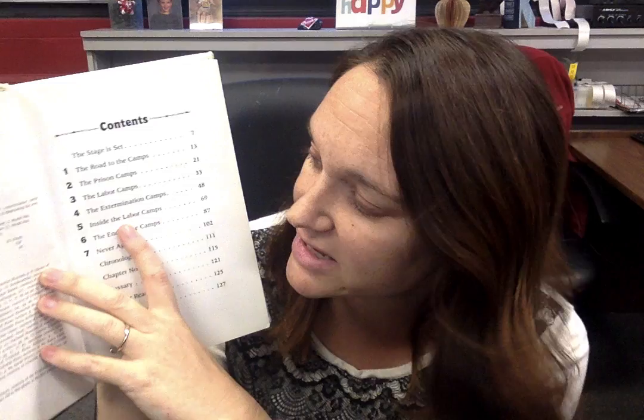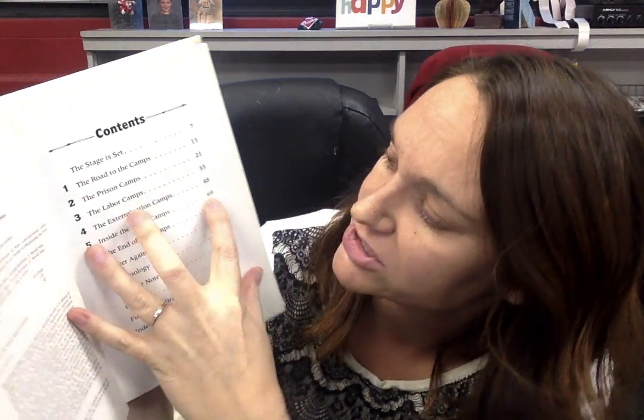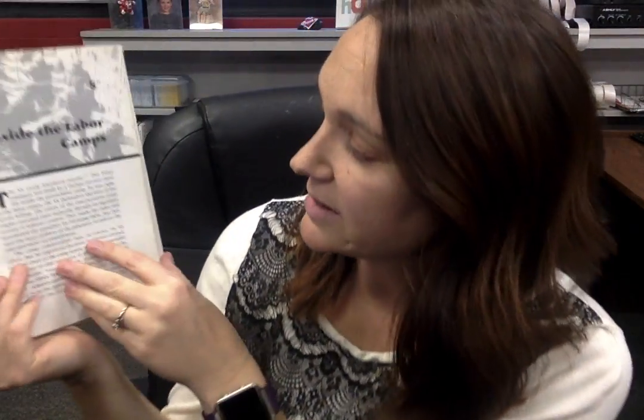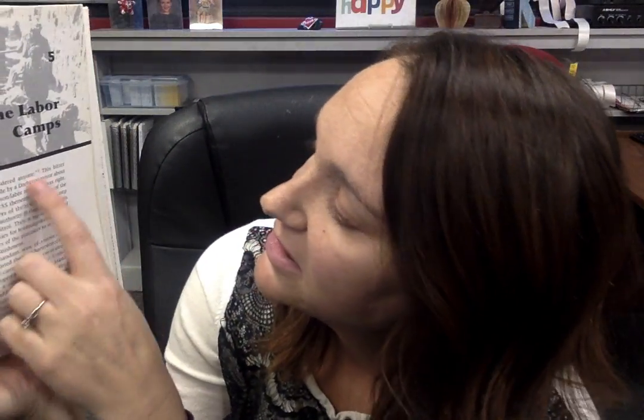But there's also another part. So let's just pretend this helped us, and I'll show you how to do that. So this is telling me that inside the camps starts on page 69. So I'm going to automatically jump forward to that page and start looking there. And I'm going to scan as I read.